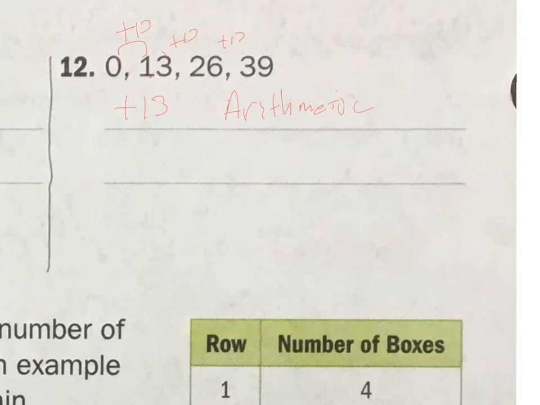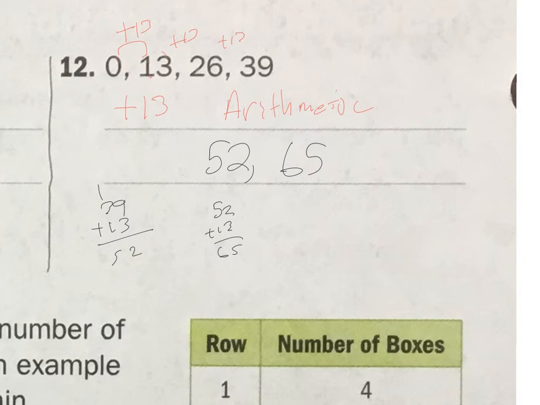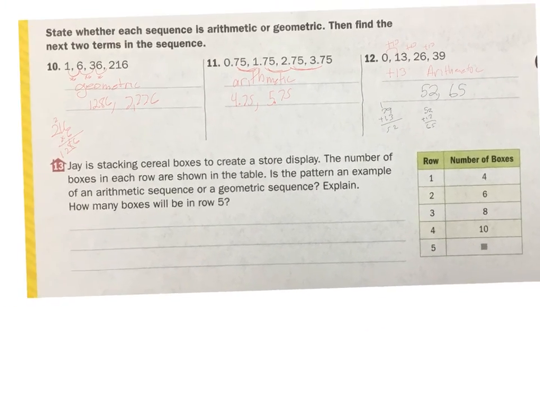And the next two terms would be 39 plus 13. That equals 52. And then after that, it's 52 plus 13, which is 65. Okay, there you go. Now, we have one more, and then we'll be done with this independent practice.